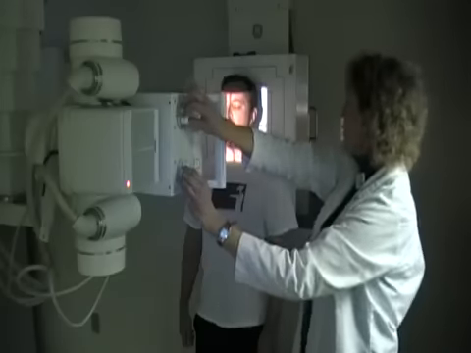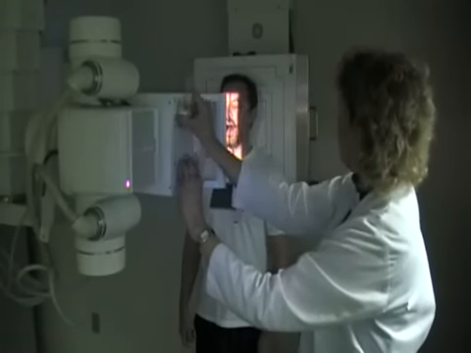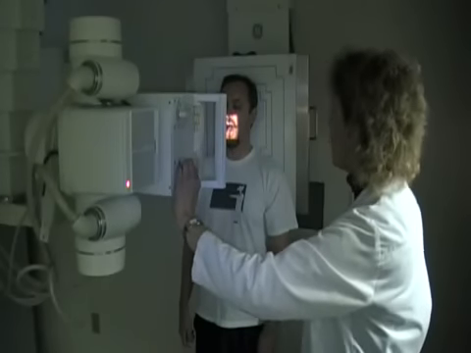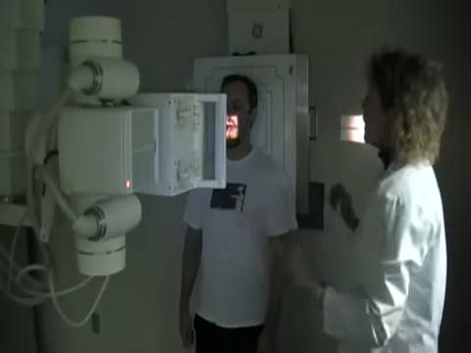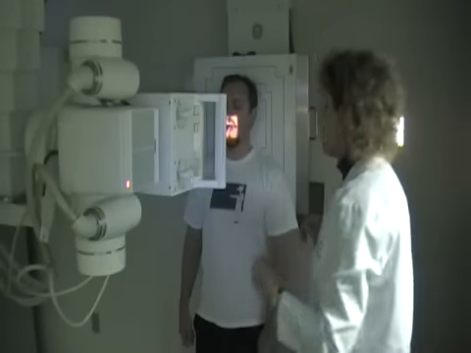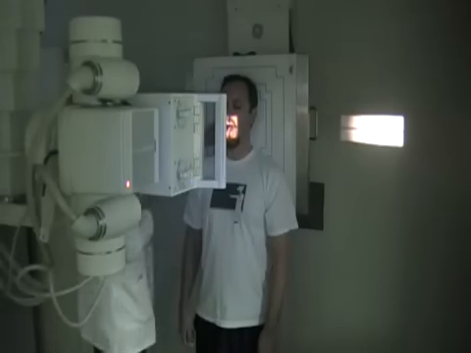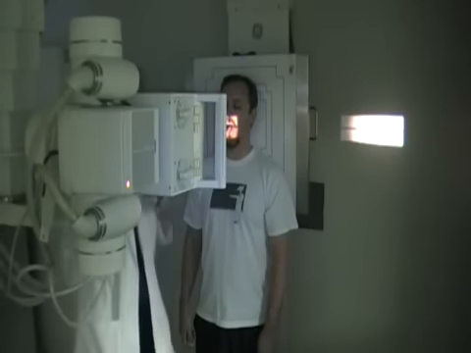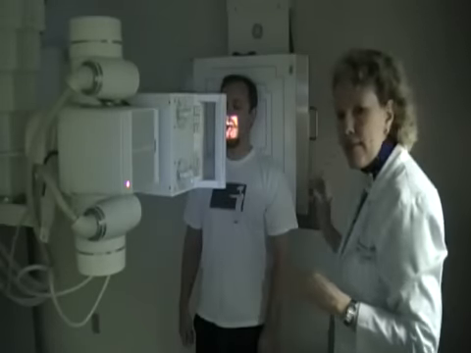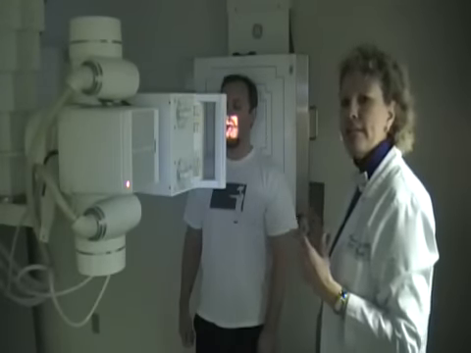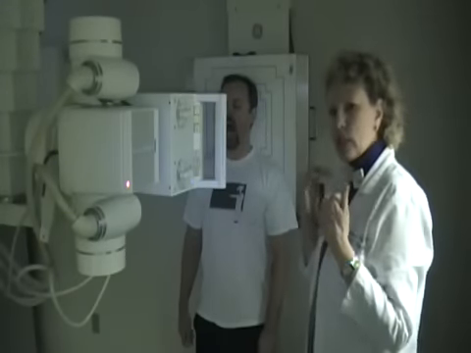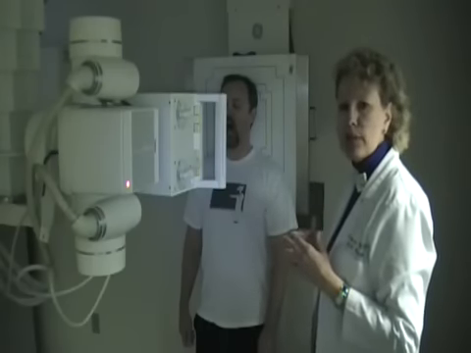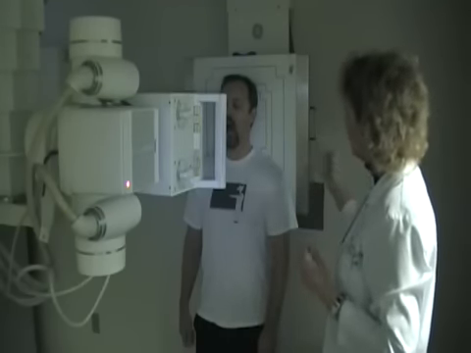Okay, now I can collimate down, because we only want C1, 2. So that's all we need, is just to collimate to the open mouth. Now, because I have collimated, I do want to move my marker in more so that that marker will be seen. Now, having your patient phonate "ah" will bring that tongue down to the base of the mouth so that you can see that C1, 2 area better. Okay, you can relax.